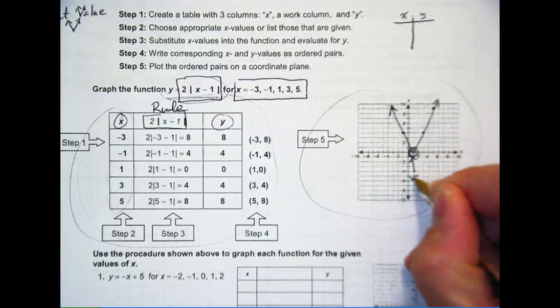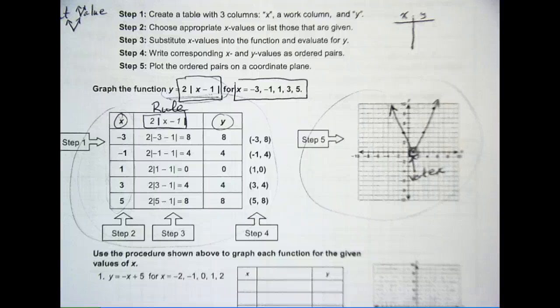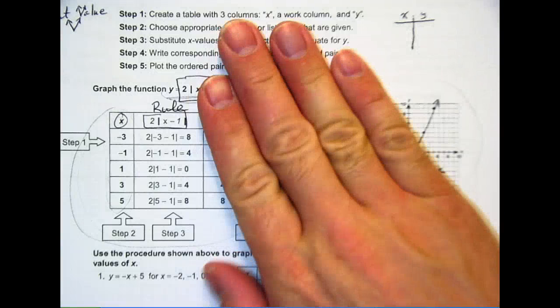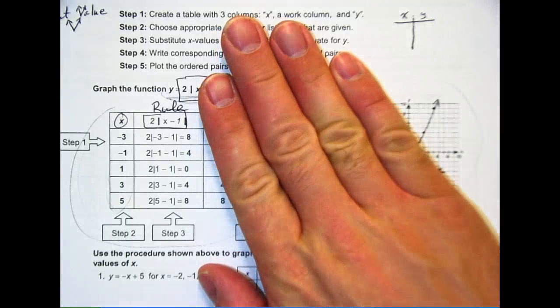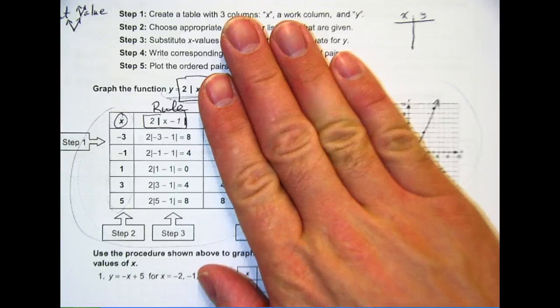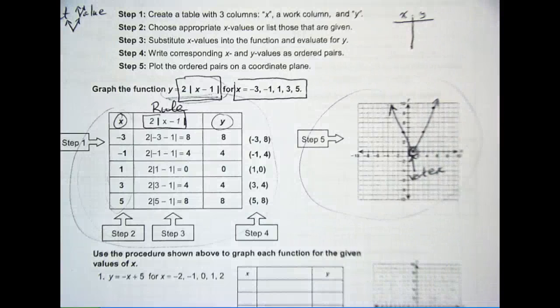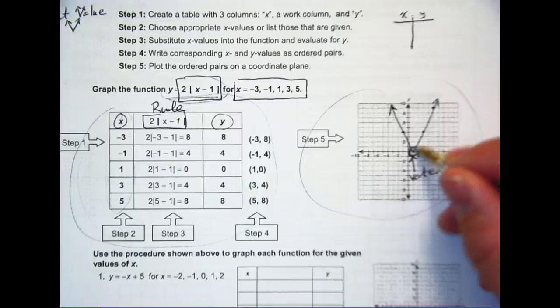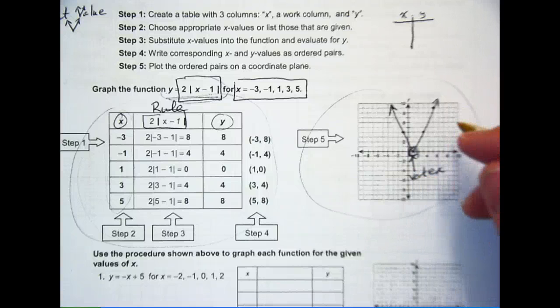If we don't see that turning point and we only see one leg of it, then it looks like a linear graph. So we want to make sure that we see those turning points if it's an absolute value or a quadratic, because they have a turning point. If it's linear, it's just a straight line.